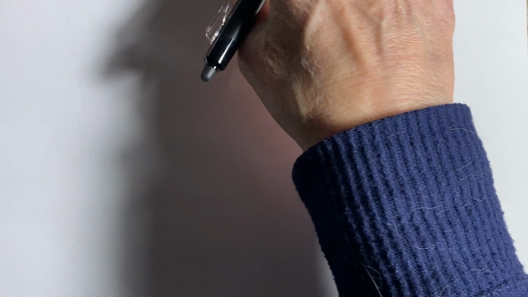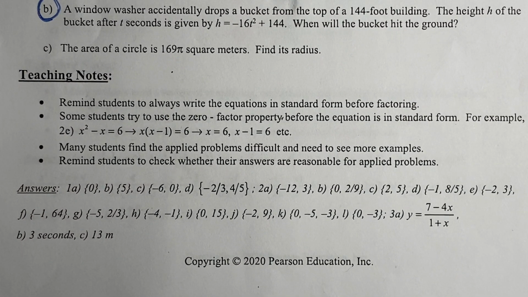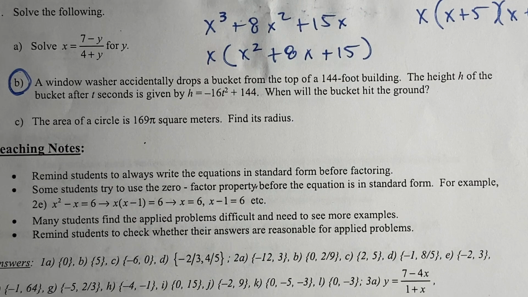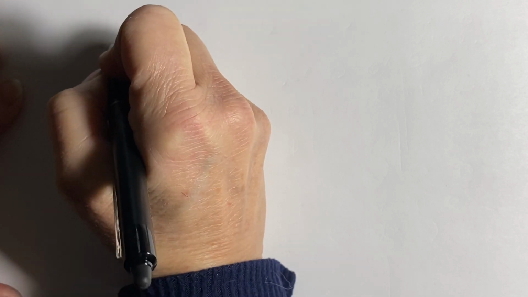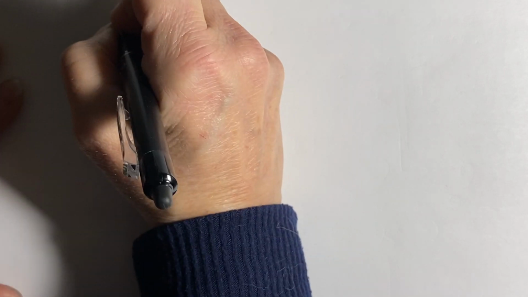Let me see if I can zoom in on this problem. I'll just rewrite it. All right, let's say we have a function that is a function of time. T is representing time in seconds.